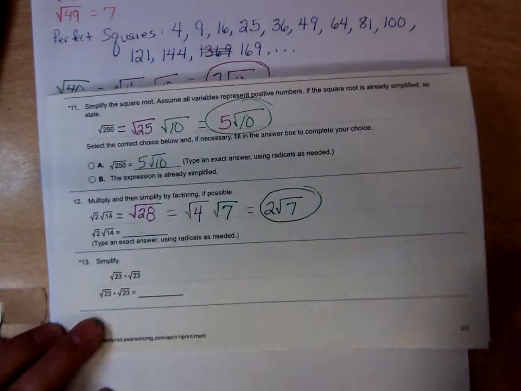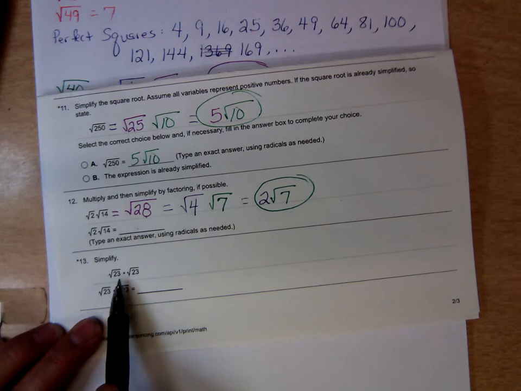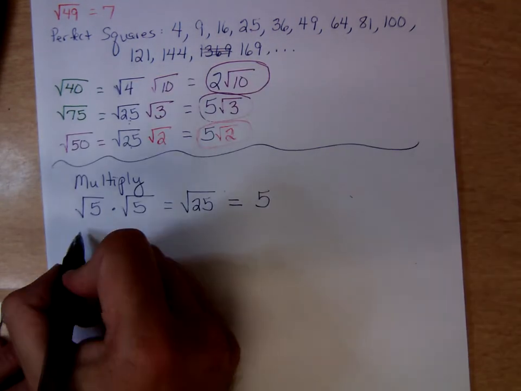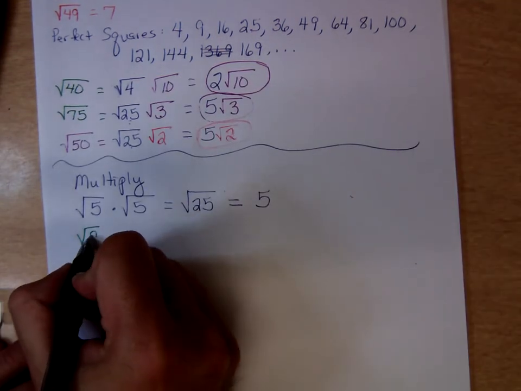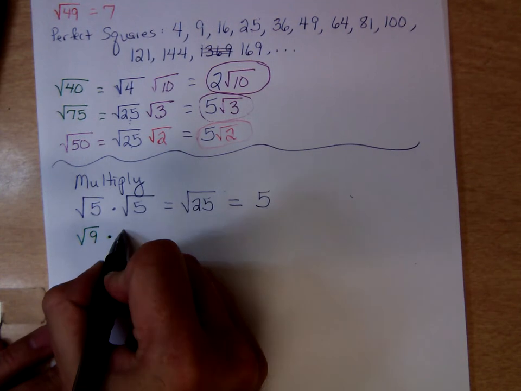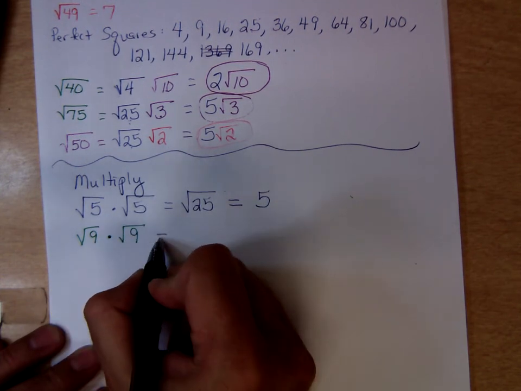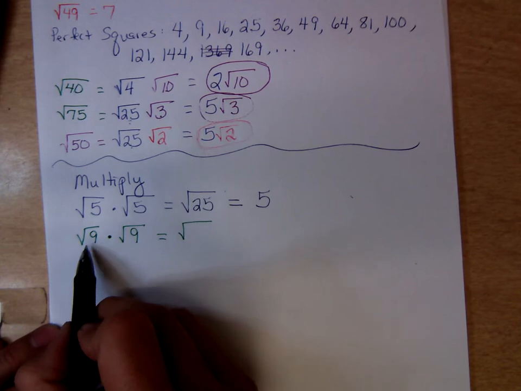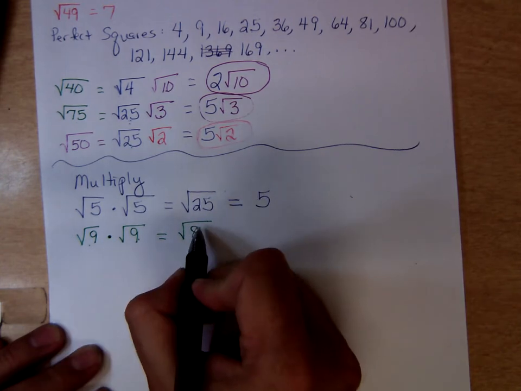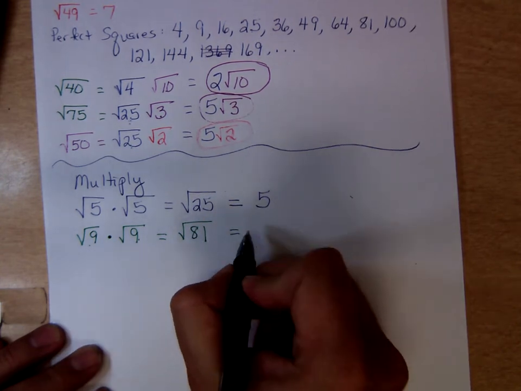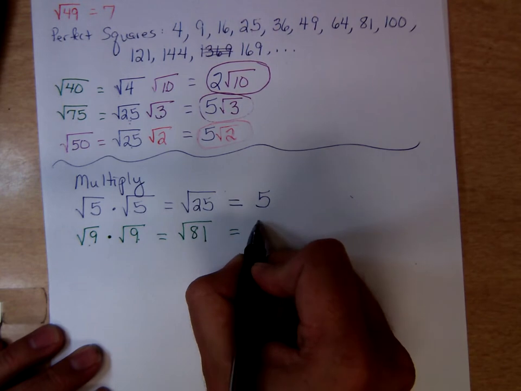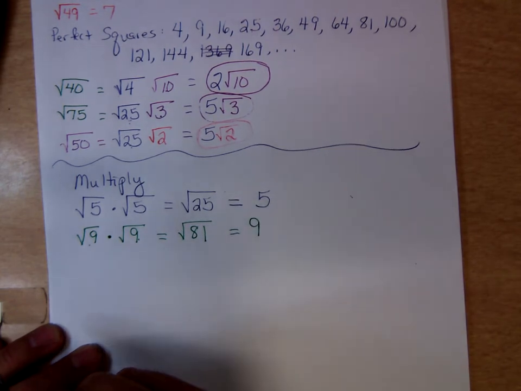They're both 23. Suppose we'd had the square root of 9 times the square root of 9. That would be the square root of 81, which is what? 9. Is there a pattern here?